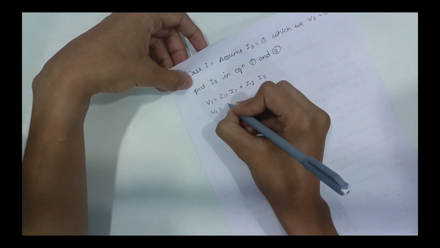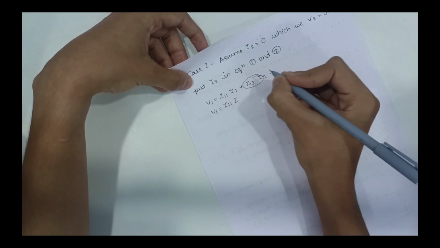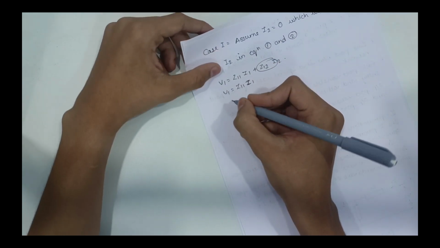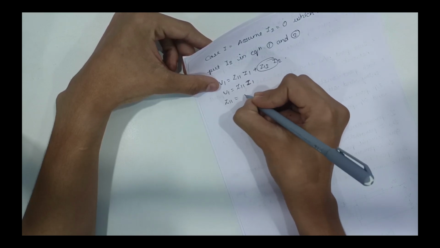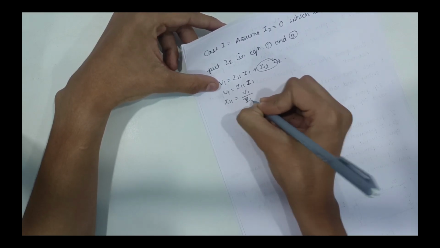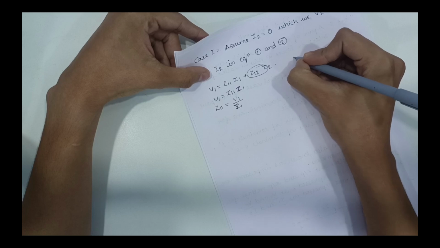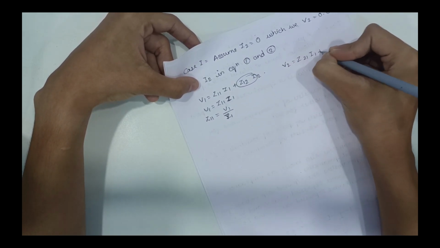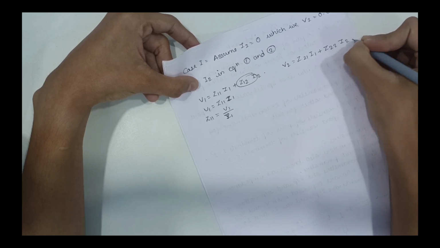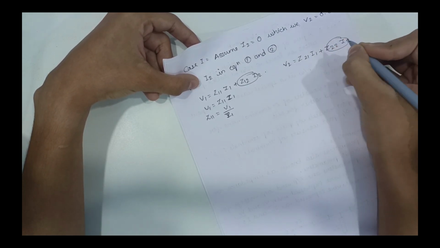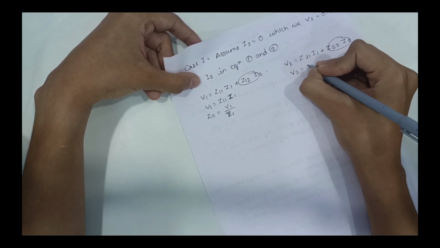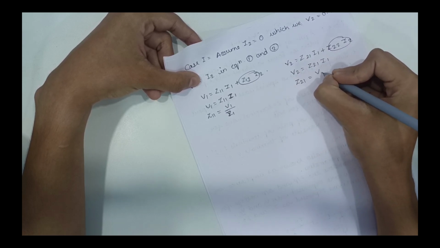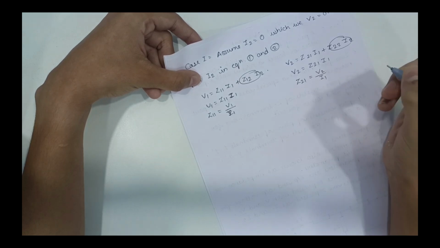As I2 is equal to 0, this entire term will be 0. So we get Z11 I1, so Z11 is equal to V1 upon I1. Same with expression 2: V2 is equal to Z21 I1 plus Z22 I2. As I2 is equal to 0, this entire term will be 0. So we get V2 is equal to Z21 I1, so Z21 is equal to V2 upon I1.